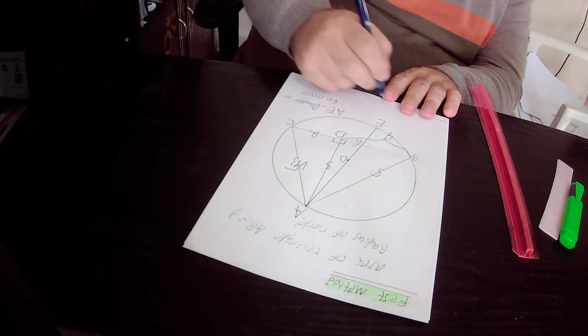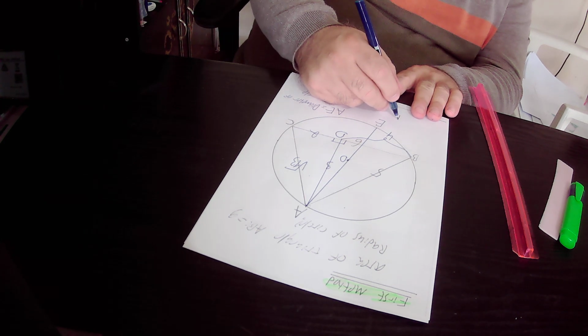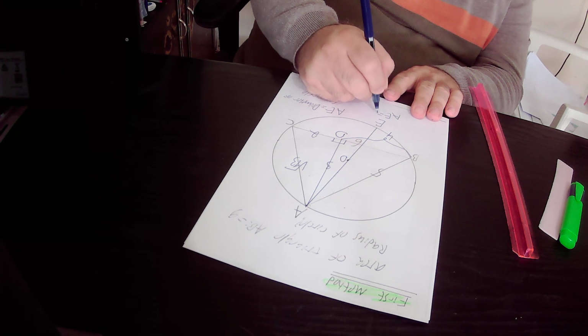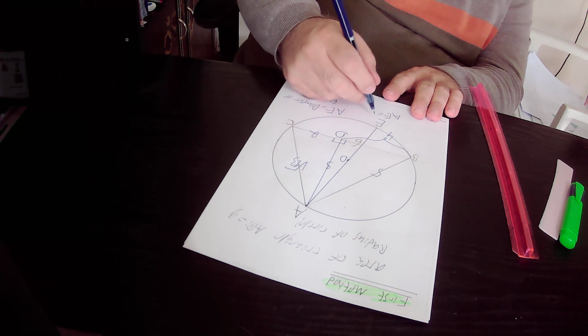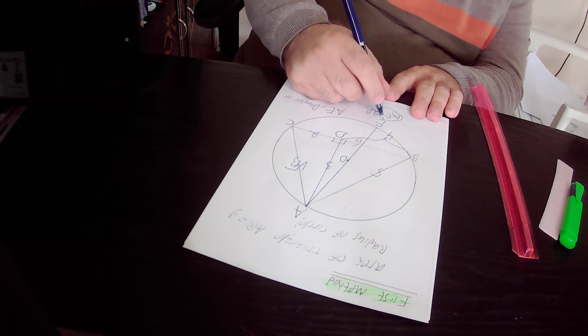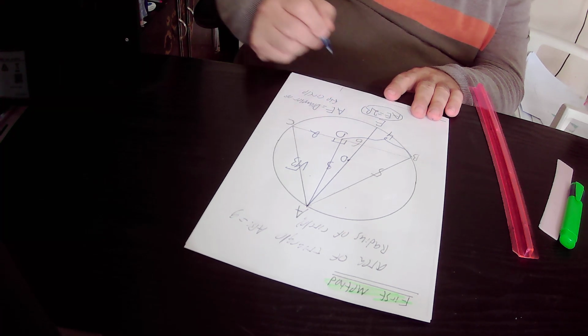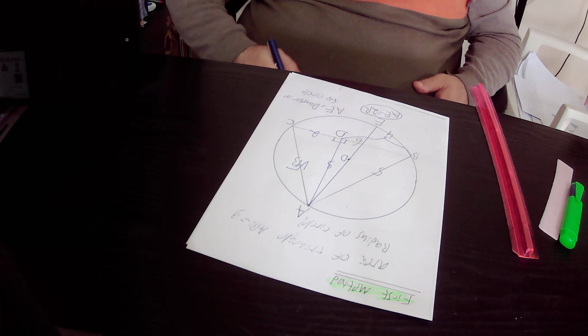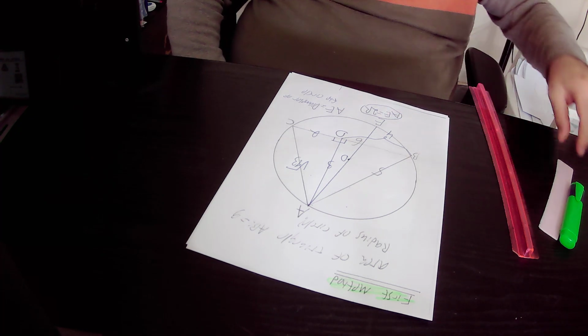And the diameter of any circle is always twice as long as the radius. So if the radius of this circle is equal to capital R, then the diameter AE will be equal to 2 times capital R. Okay. In the next step, we join points B and E together by a straight line.